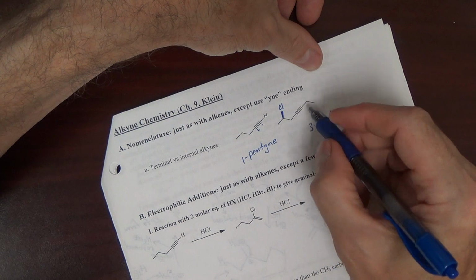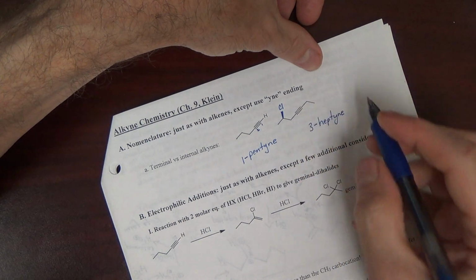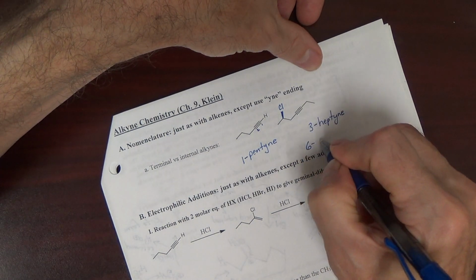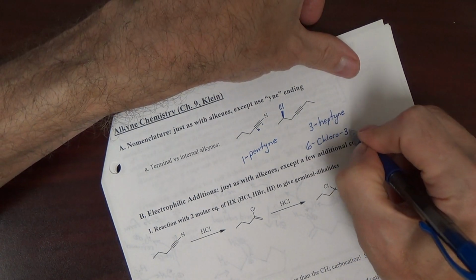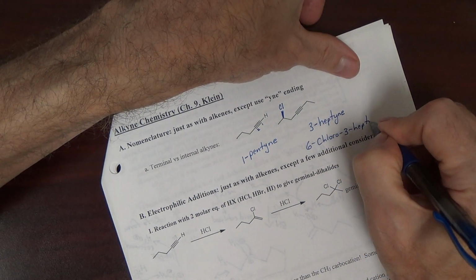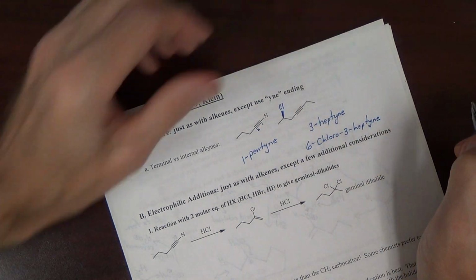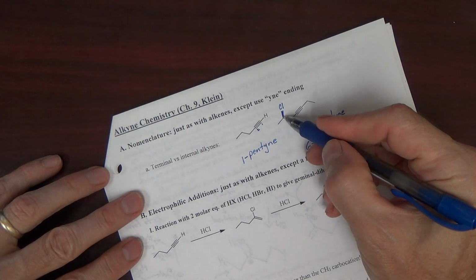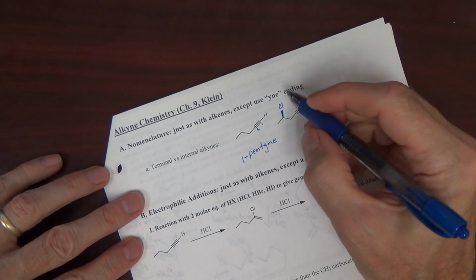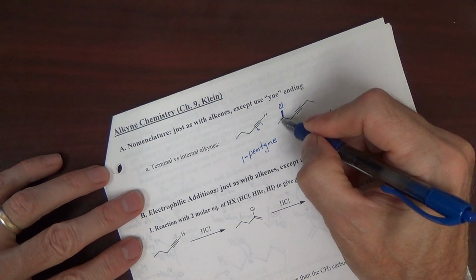Still a 3-heptyne, 3, 4, 5, 6. That would be 6-chloro-3-heptyne. But we have stereochemistry here. That's a chiral carbon, and we have some precise stereochemistry shown.